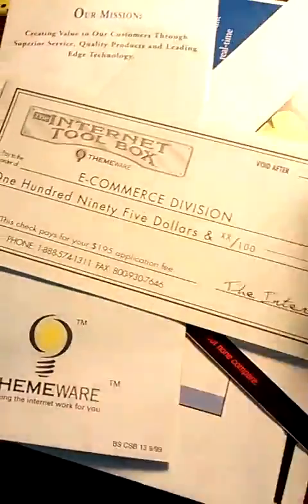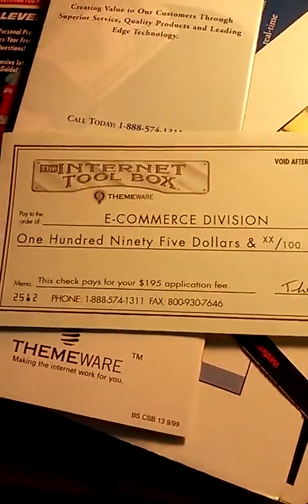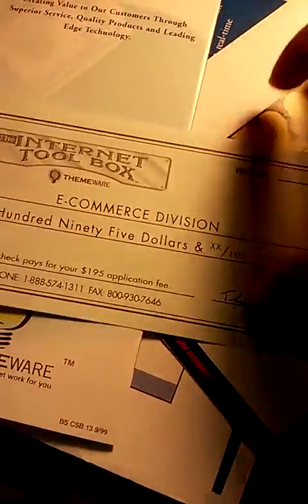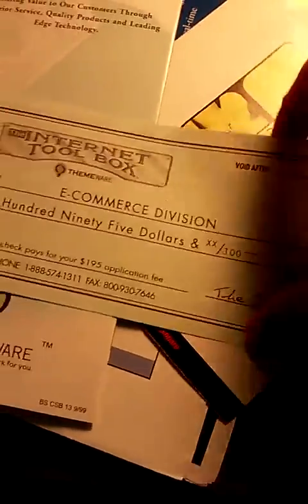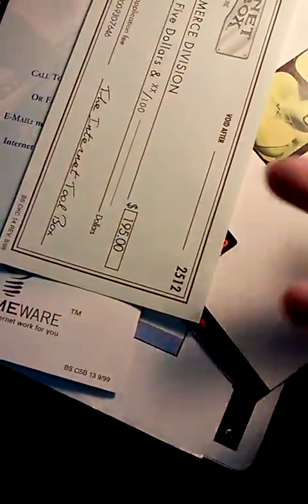Okay. Also, they'll give you a check so you can use it to pay for the e-commerce division. It costs only $195. It's valid until whatever date, but then it came with a date, so it's valid forever pretty much.